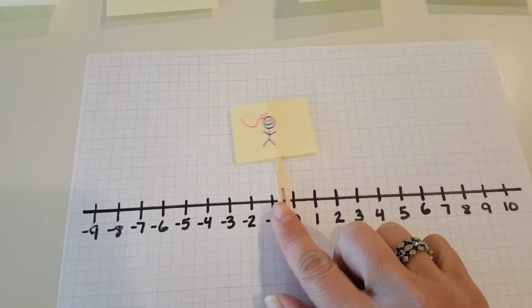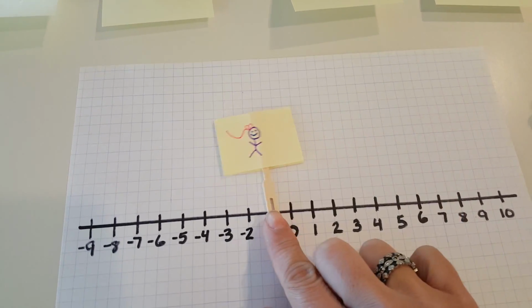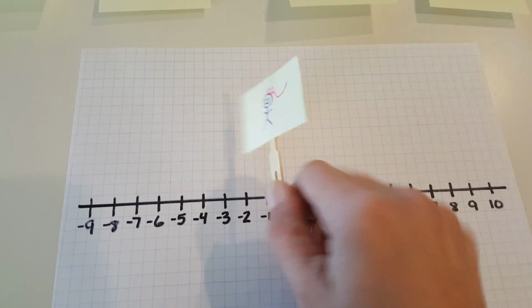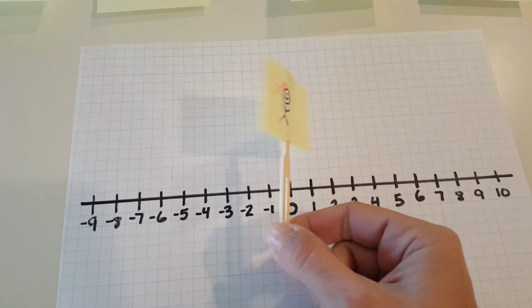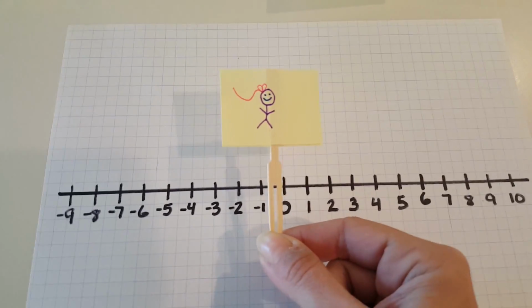This was a lot easier back in the days of transparency paper because my kids would only draw one figure and stick it to their toothpick. Now I use Post-it notes and I have my kids draw two figures so that they can have one on both sides of their toothpick. You might notice my figure has a long flowing ponytail.